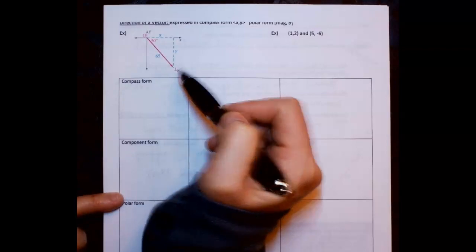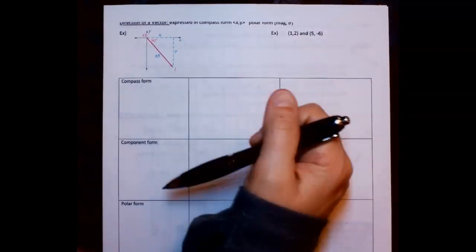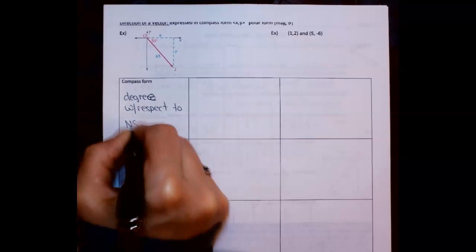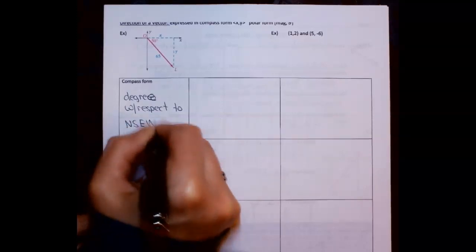Okay, so we're going to look at two examples and go through each of those forms that we talked about today. For the first one, we've been given this vector right here from O to L. And we're going to write it in each one of the different forms. So remember, compass form is a degree with respect to north, south, east, and west.